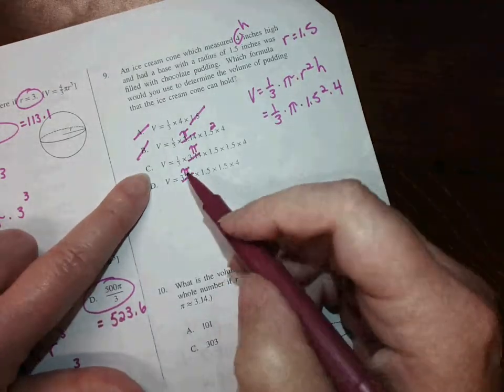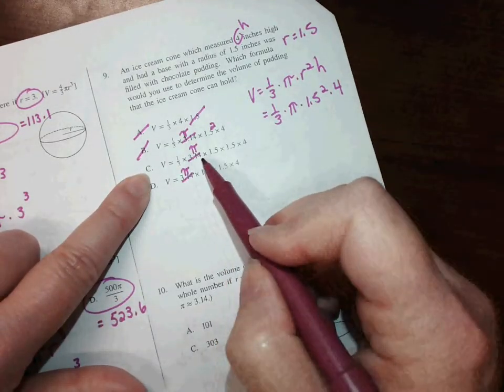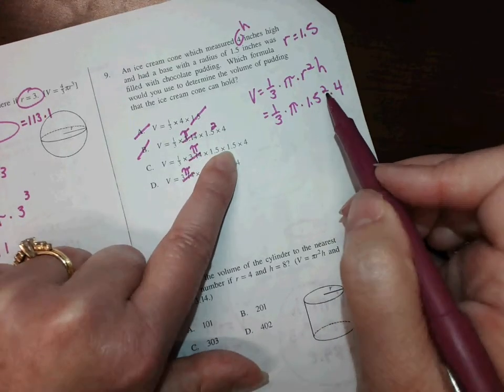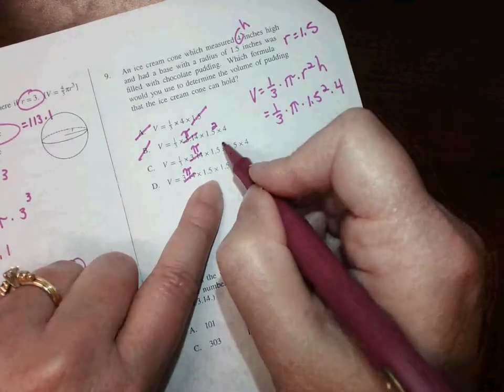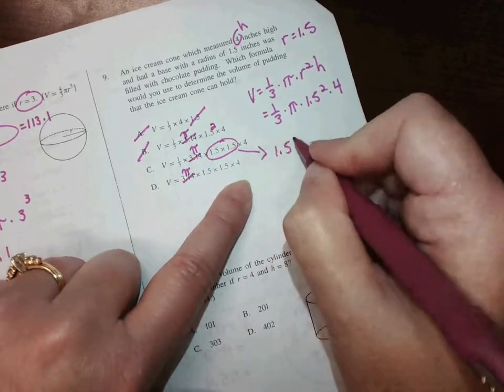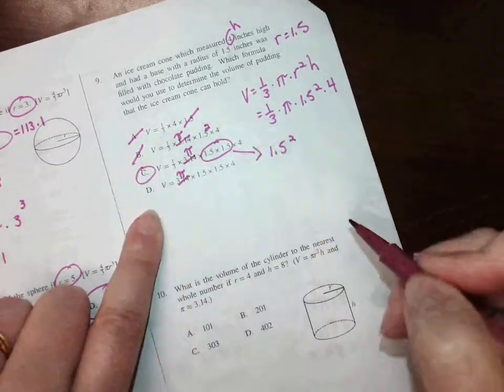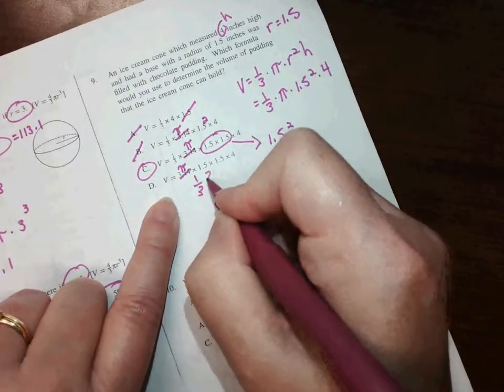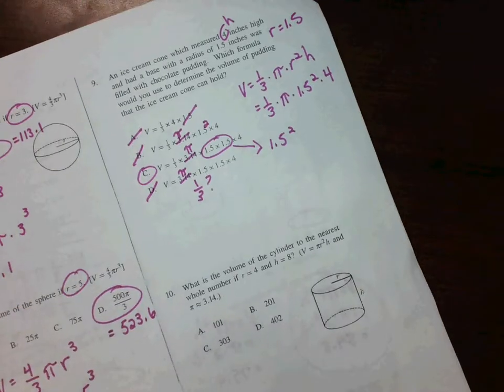That's not it. Here we've got 1/3 times pi, we're good, times 1.5 times another 1.5 times 4. This is equal to 1.5 squared. This is the correct answer. Here we're missing the 1/3. That's not the answer.